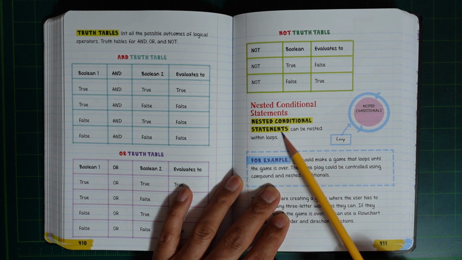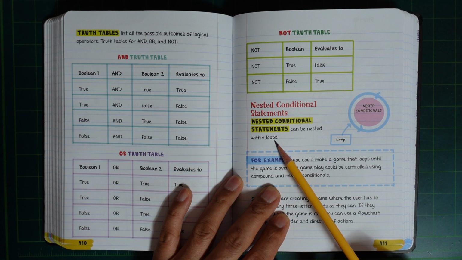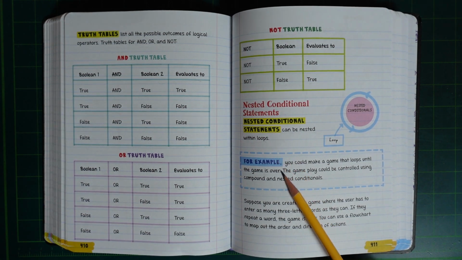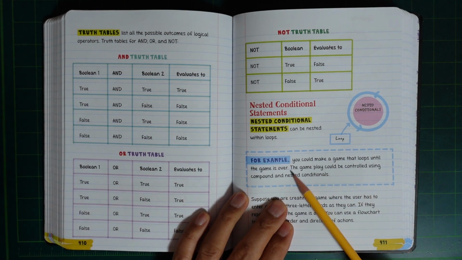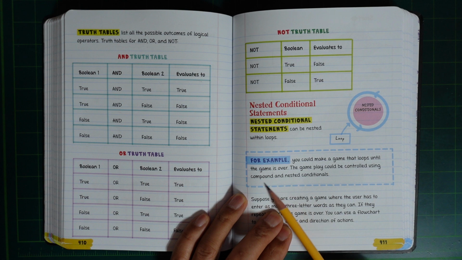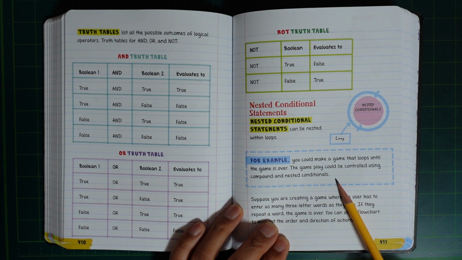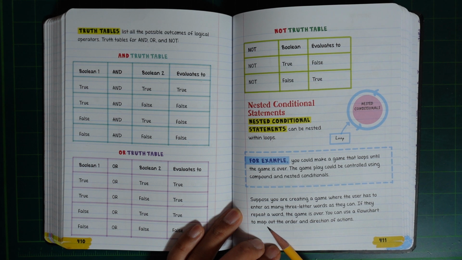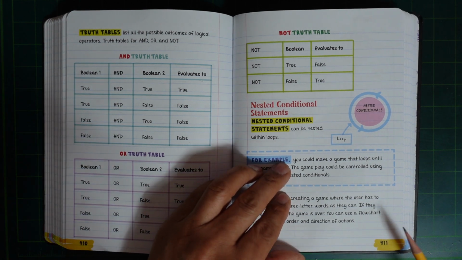Nested conditional statement. Conditional statements can be nested within loops. For example, you could make a game that loops until the game is over. The gameplay could be controlled using compound and nested conditionals. Suppose you are creating a game where the user has to enter as many three-letter words as they can. If they repeat a word, the game is over. You can use a flowchart to map out the order and direction of actions.